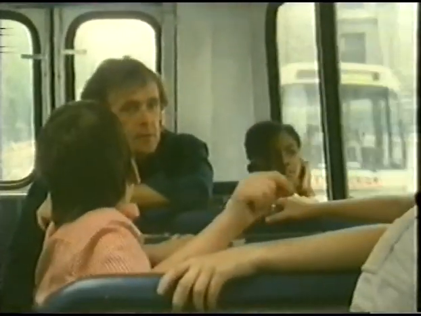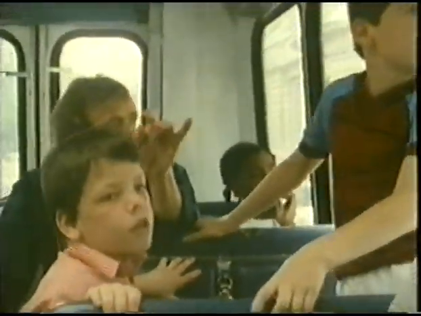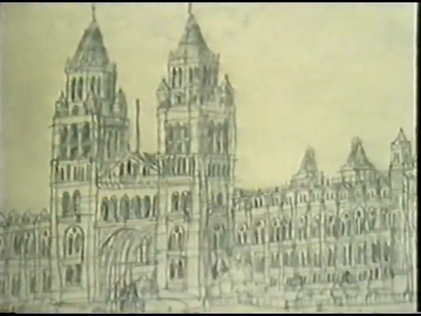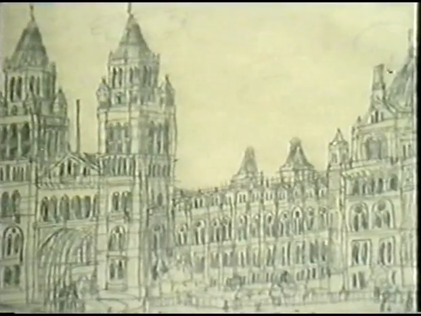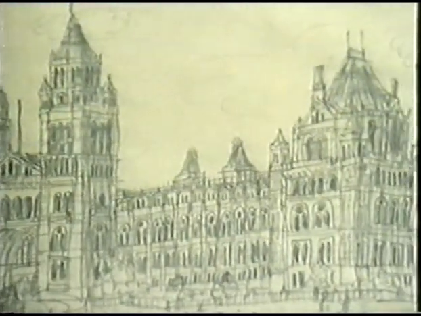What has amazed his teachers and classmates is that not only does he recognise virtually every London building, he draws them as well. This is Stephen's pencil sketch of the Natural History Museum done at the age of 10.